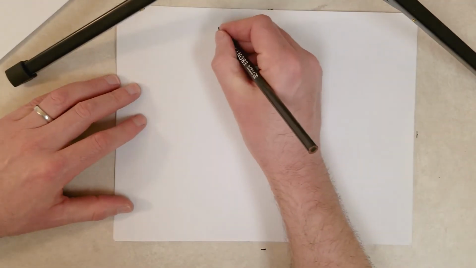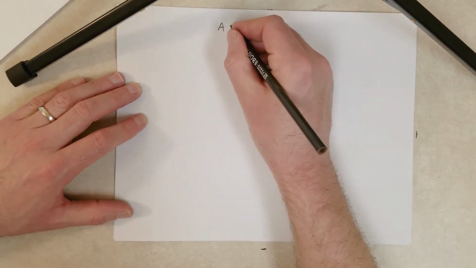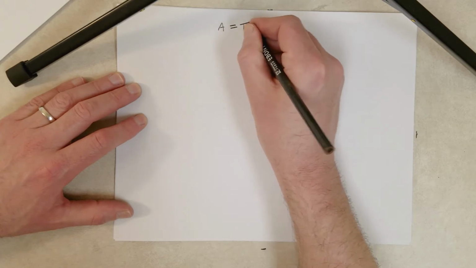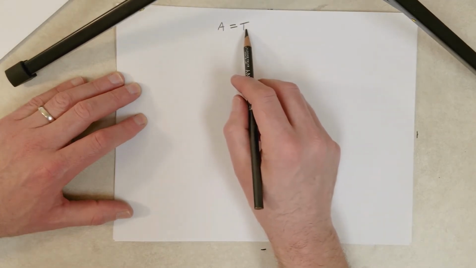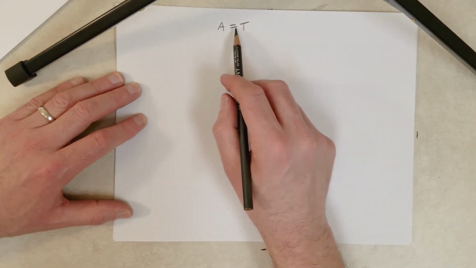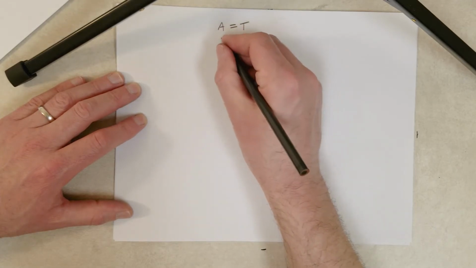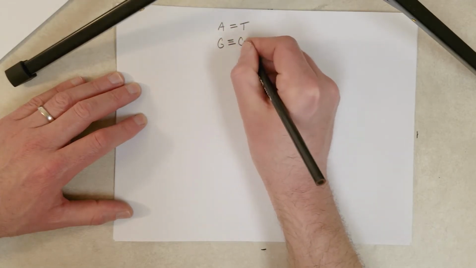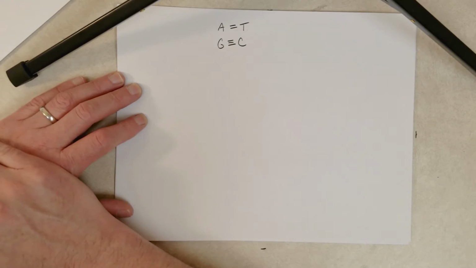Okay, so DNA is double-stranded with A pairing with T, and A will form 2 hydrogen bonds with T, and we'll look more at the details of this in a future video. And G forming 3 hydrogen bonds with C.